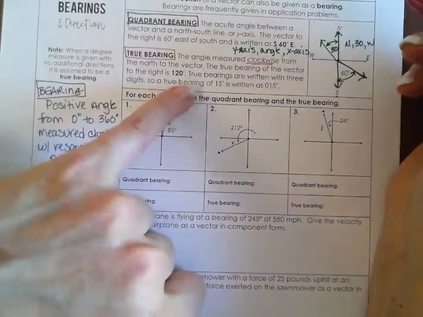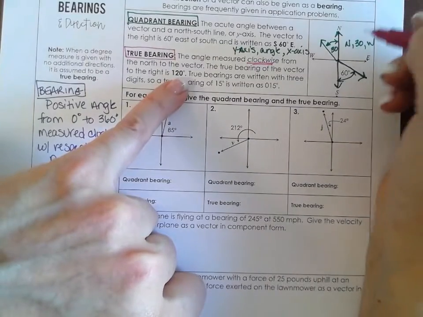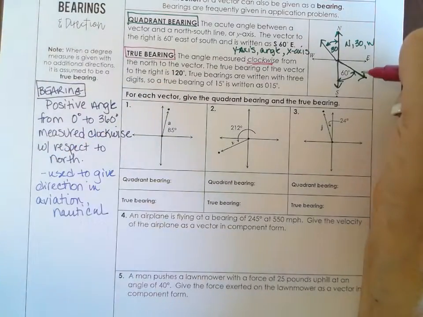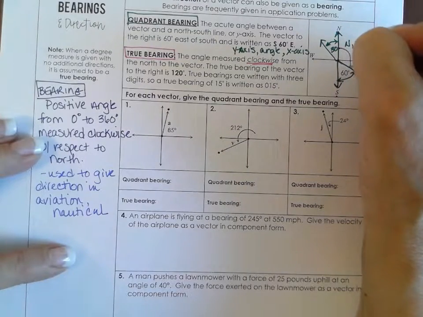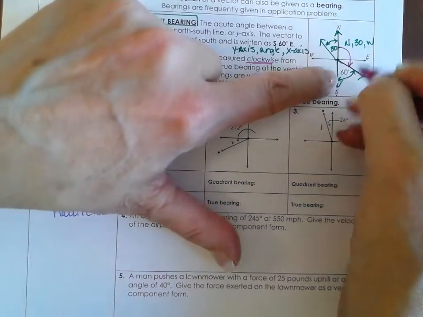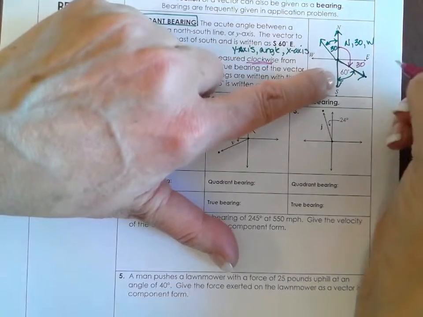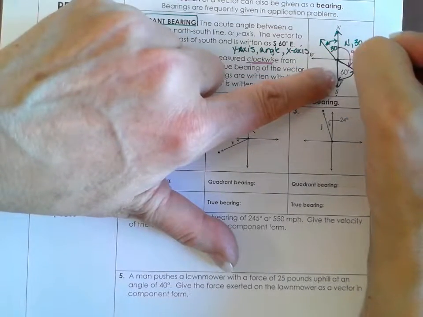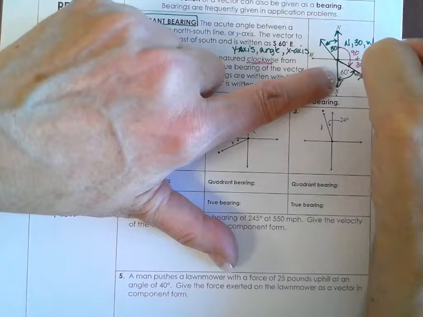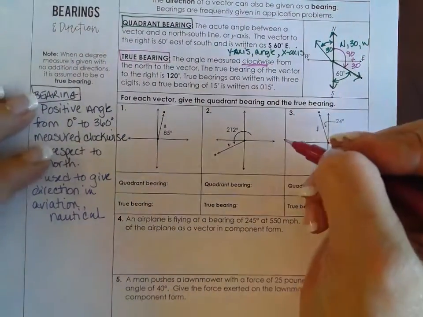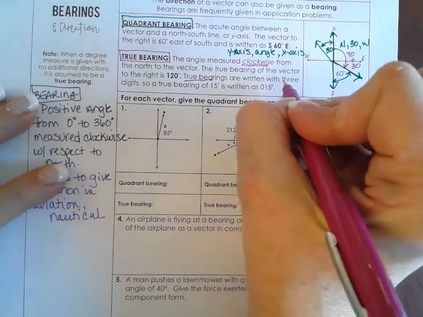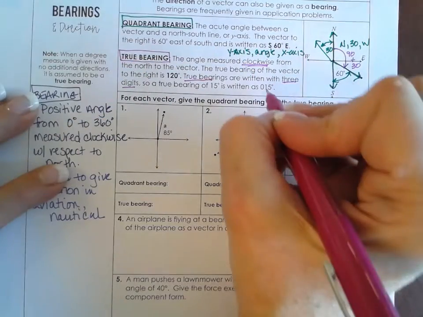Wait a minute, let me think here a minute. And so the true bearing is 120, because I'm coming around clockwise. If this is 60 and that makes it 30, then 90 plus 30 gives me the 120. Sorry, I was thinking about the next thing down below. True bearings are always written with 3 digits.